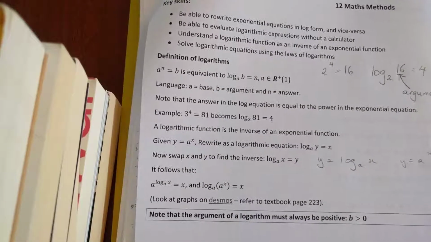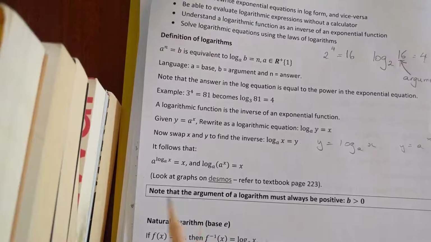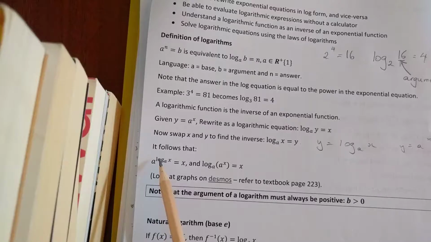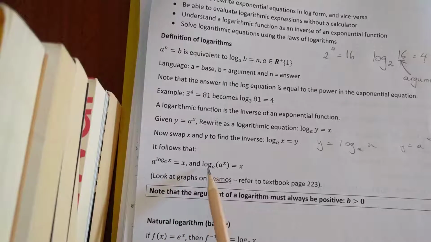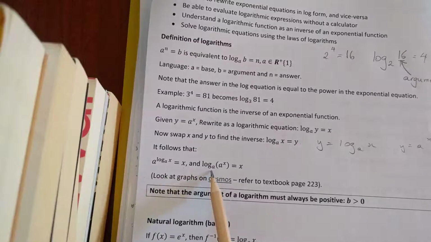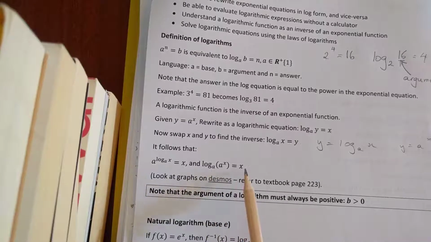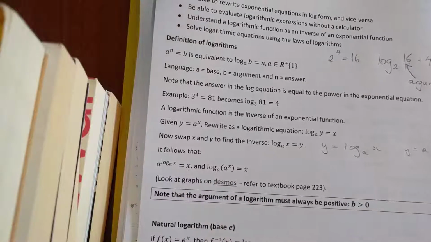So if they're inverses of each other, then that means that if I take the opposite, if I go a to the power of log base a of x, then I get x. And if I take log base a of a to the power of x, then I get x. Okay, let's pause there.